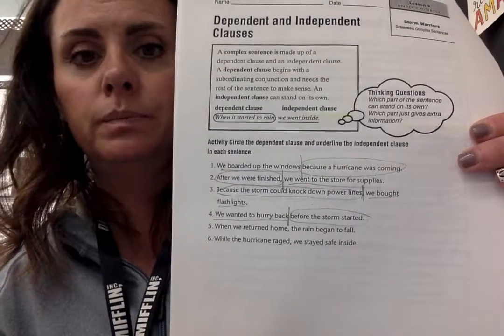And then let's just make sure that this last part is the dependent clause. Well, it does start with this joining word, before the storm started. Before the storm started what? Right? That's not a complete sentence on its own, so it's dependent, can't stand on its own. We circle it. There you go. Try the last 2 on your own. I know you got this.